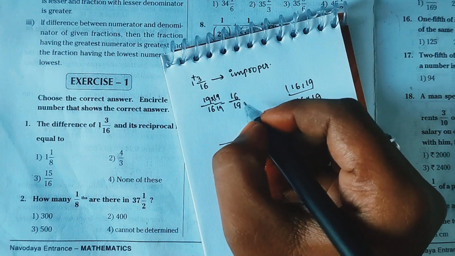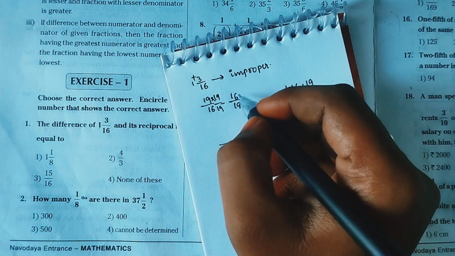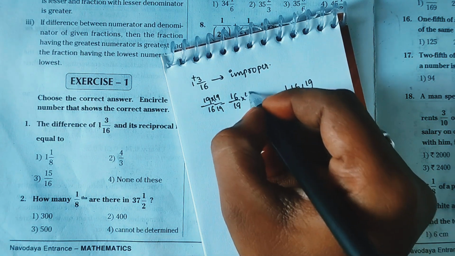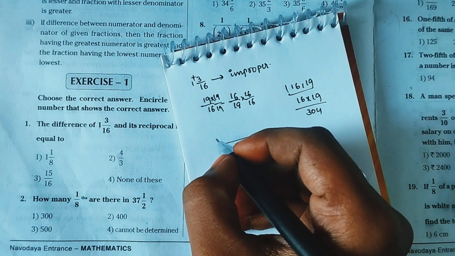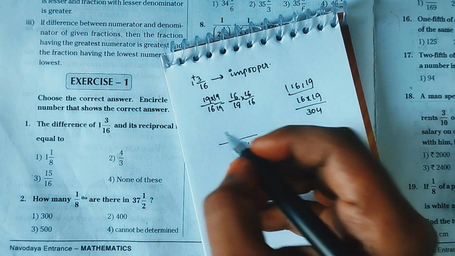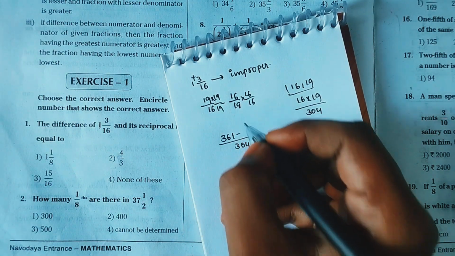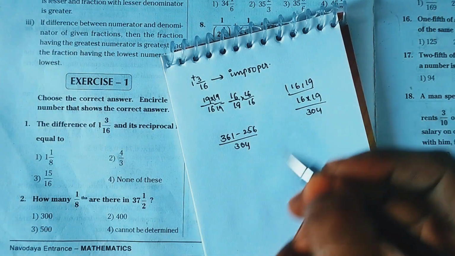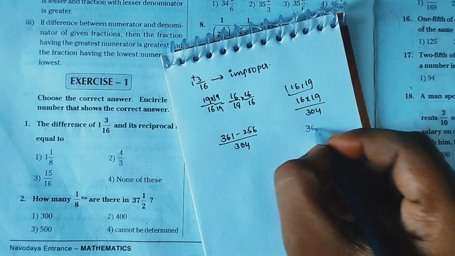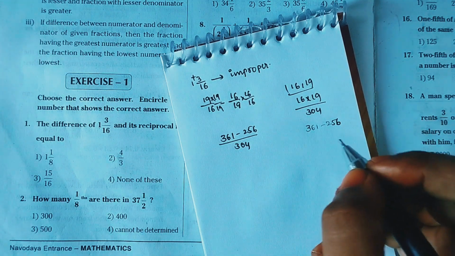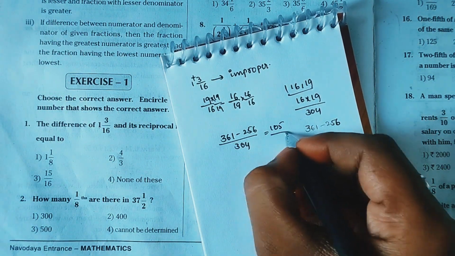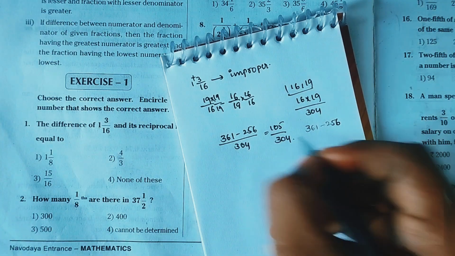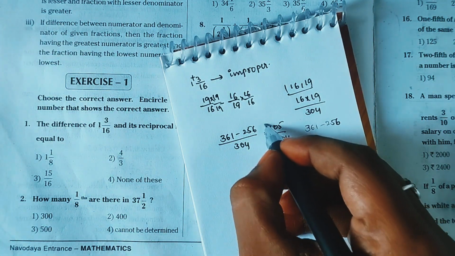And for this other number, we have to multiply with 16 to get 304. So 19 times 19 is 361, minus 16 times 16, which is 256. 361 minus 256 is 105, and the denominator is 304. The answer is 105 by 304.